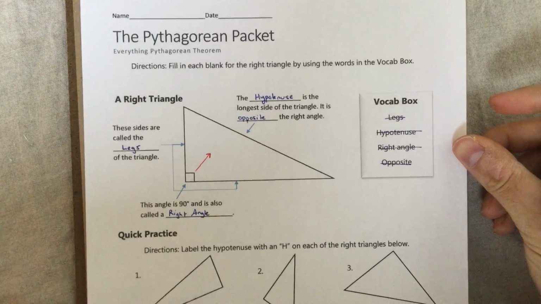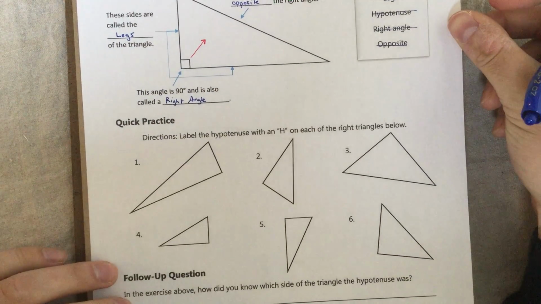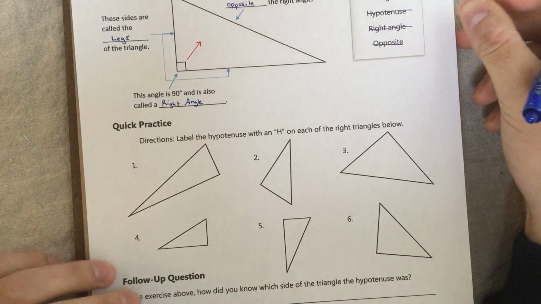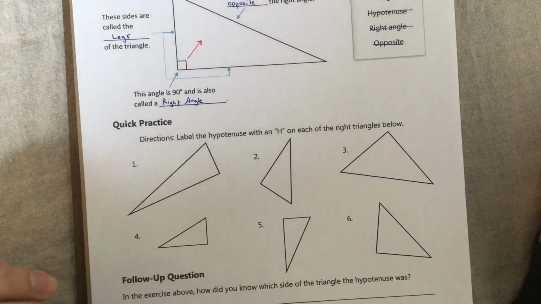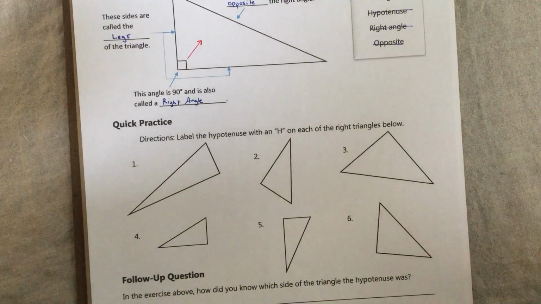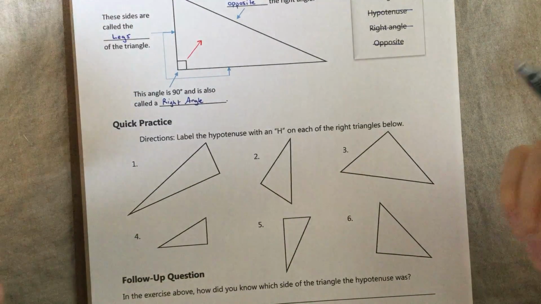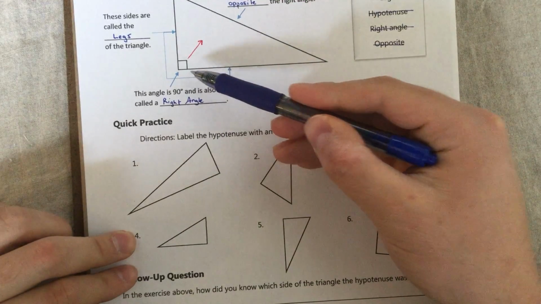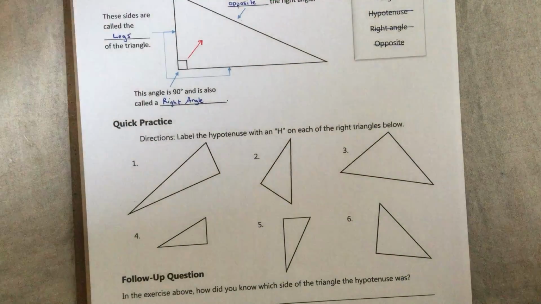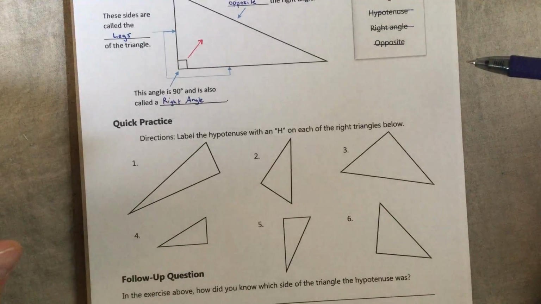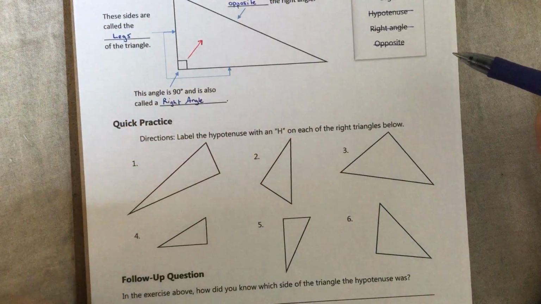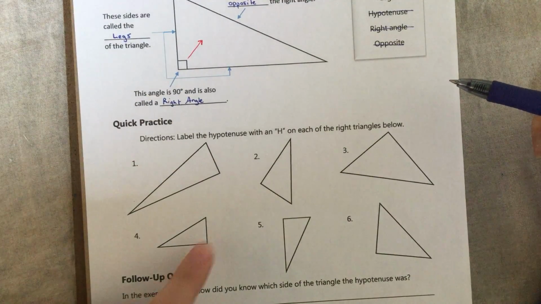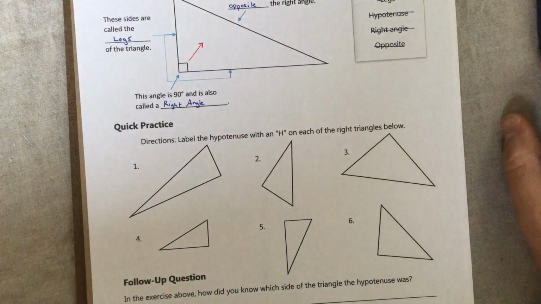So if we were just to quickly look at these diagrams, we're going to label the hypotenuse of these triangles. I am actually not a fan of these triangles because it doesn't show the right angle, that little box symbol. I always tell my students, do not assume that it is a right angle, but in these 6 problems here, we're going to assume that this angle here is the 90-degree angle.